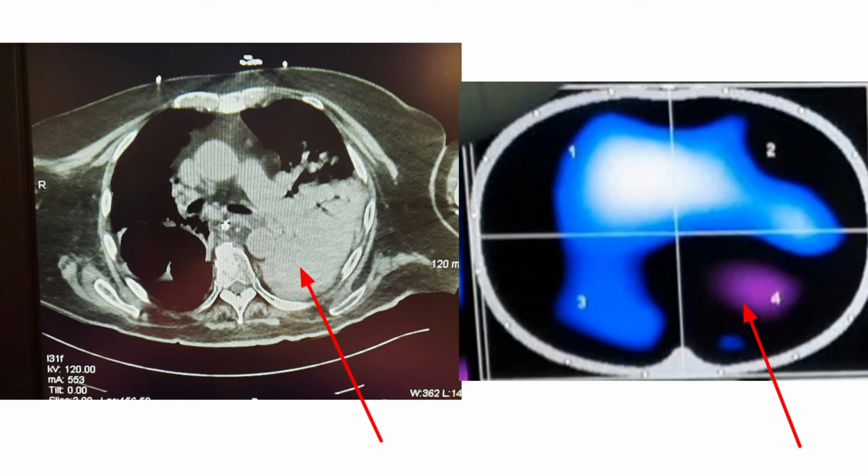This purple area appearing in the level 4 region, which correlates very well with the CT scan, shows that there's a significant amount of fluid buildup there due to the pneumonia. Looking at the radiologist's interpretation, there's also a certain amount of effusion there.